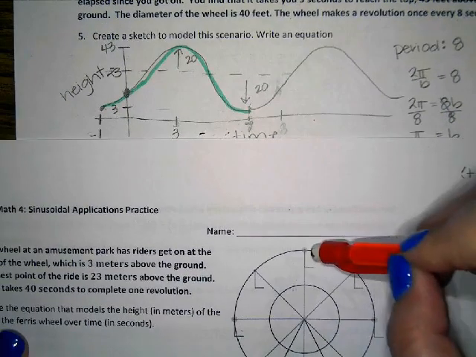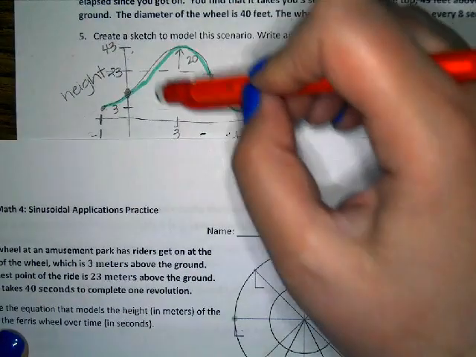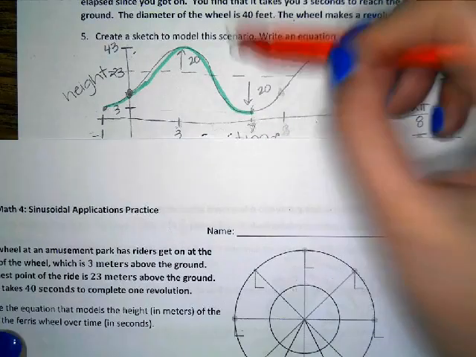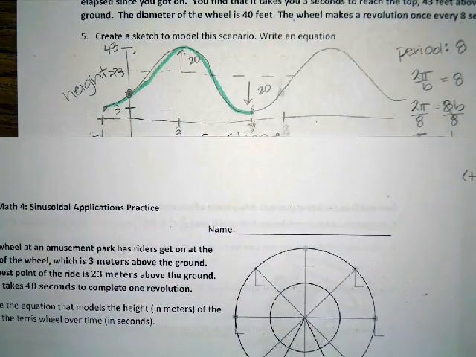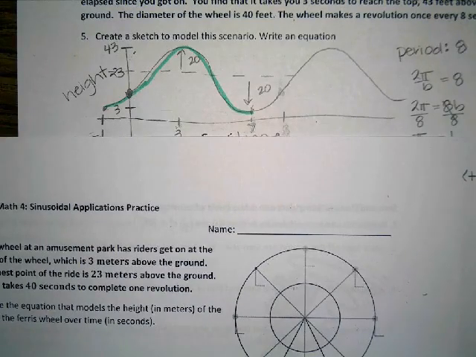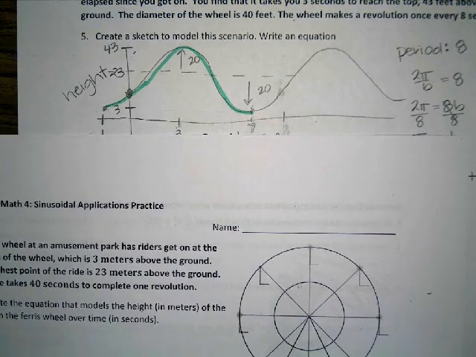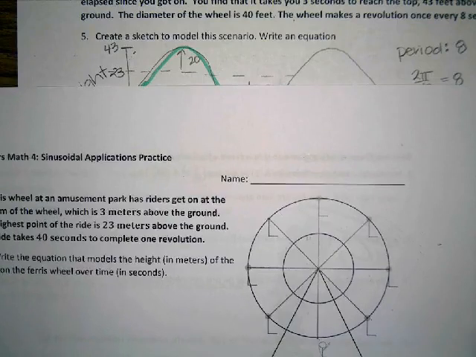Take another moment and talk. I want you to figure out where you would get on the Ferris wheel to make a sine curve instead of a cosine curve. So talk about that. Okay, what would make a sine curve? The middle. This middle? What would this one do if you got on at this middle? It's a sine curve, but what kind?